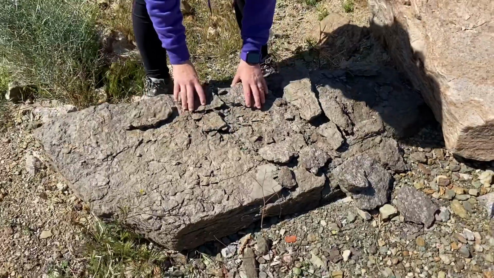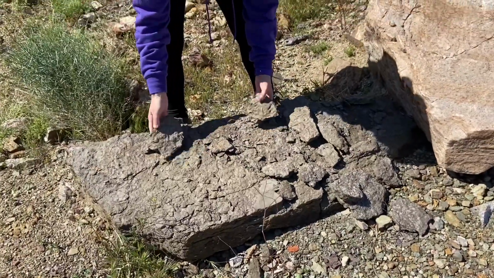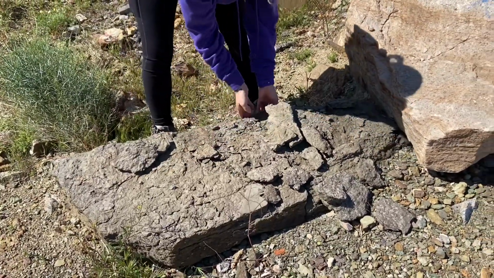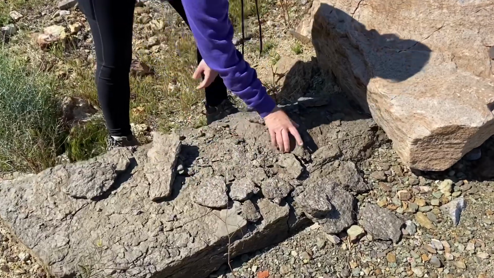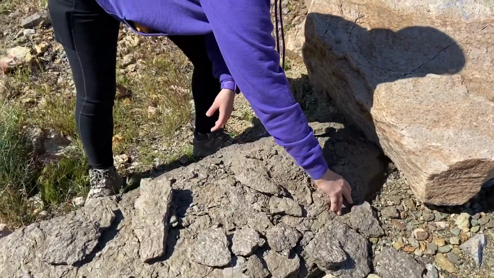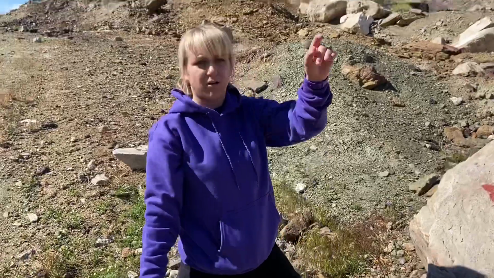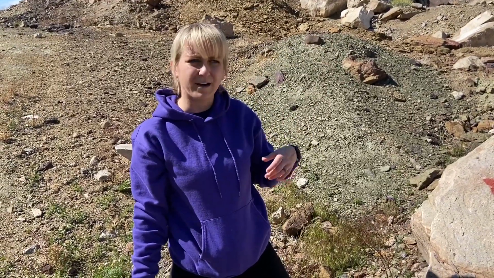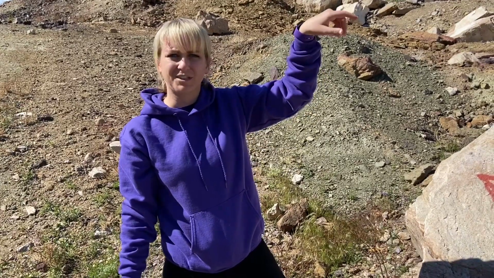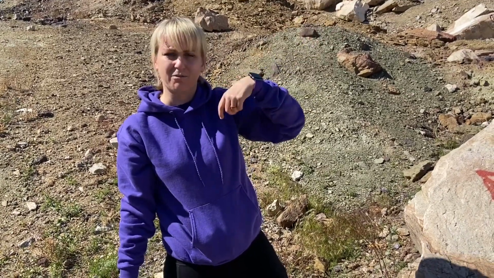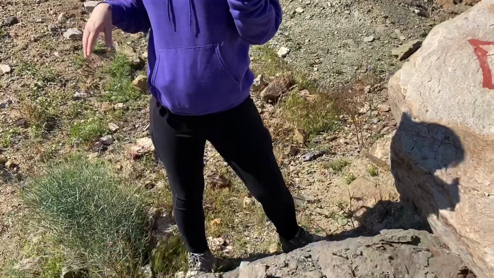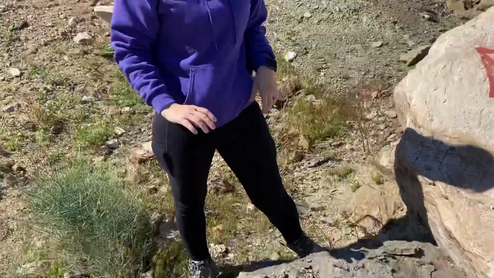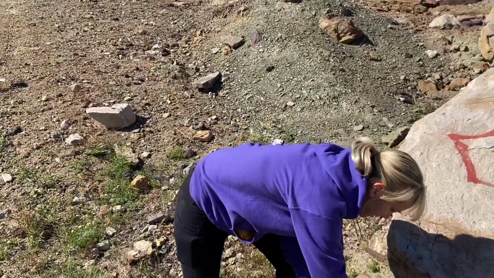So you could probably break this open, and if you took a hammer to it, you could probably find some fossils inside of it. But if you ever want to come up here, it's only like a third of a mile of a walk from the road from Lake Mead Boulevard, right past Los Feliz Street. You just park, and then it's like a third of a mile up here, and just look for all the green shale and flat rocks around on the left side when you're walking up.